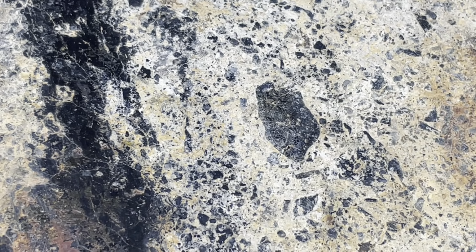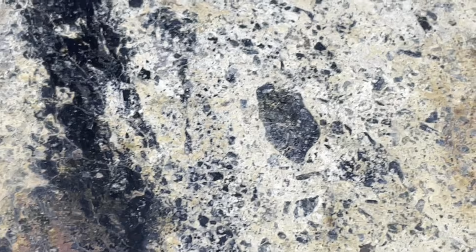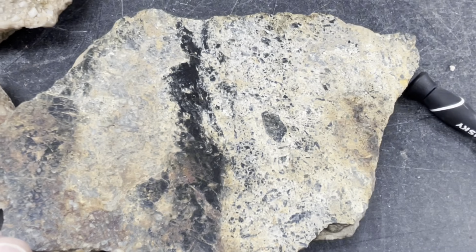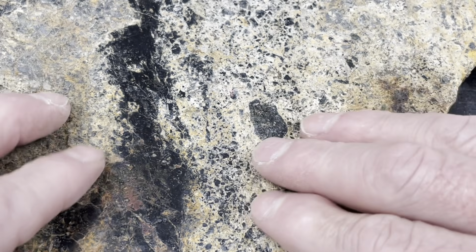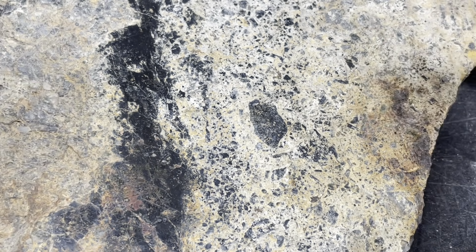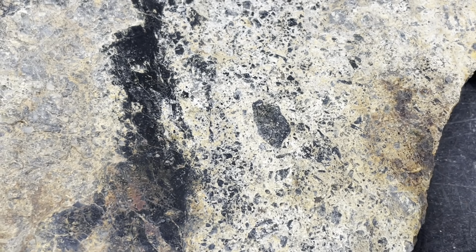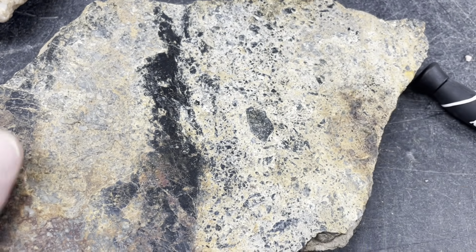So this is a place where the rocks have been pulverized as movement along the fault has occurred during an earthquake. That quick movement of the rocks across the fault has pulverized the little particles here, ground them up into angular particles. They're all glued back together. So this would be an example of a fault breccia, and you sometimes see these along faults.